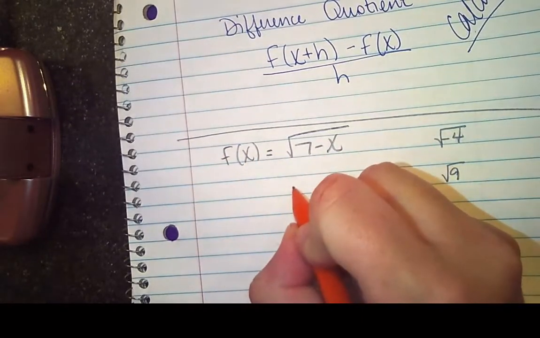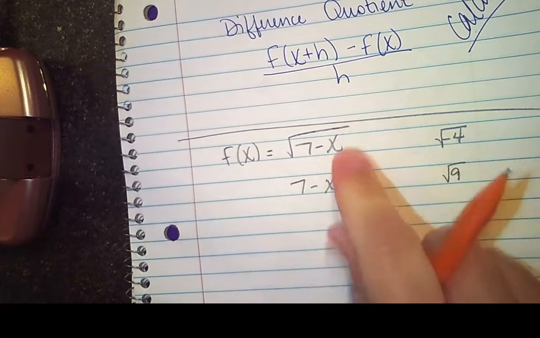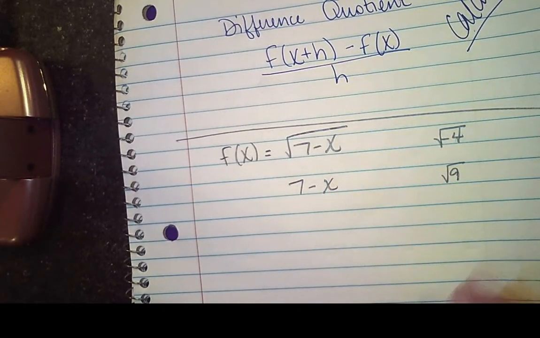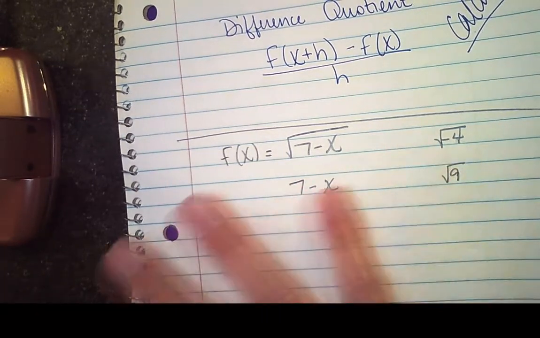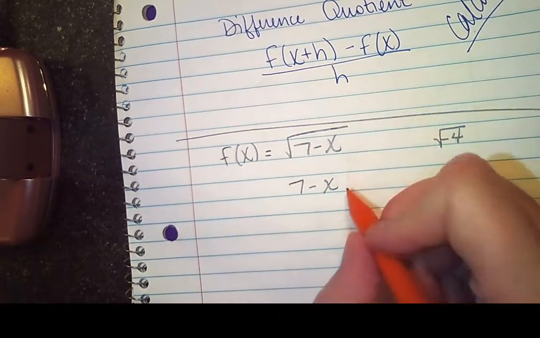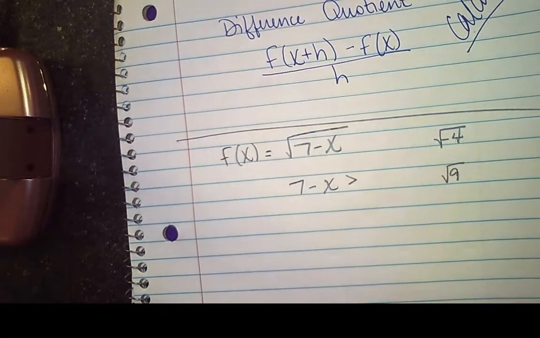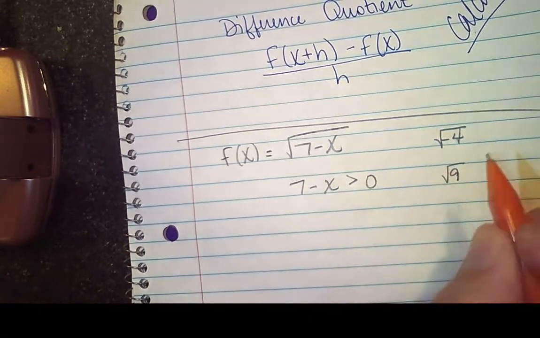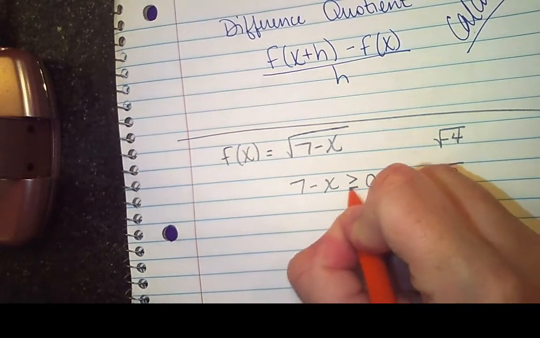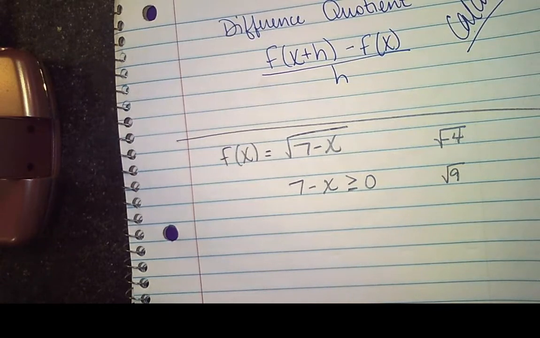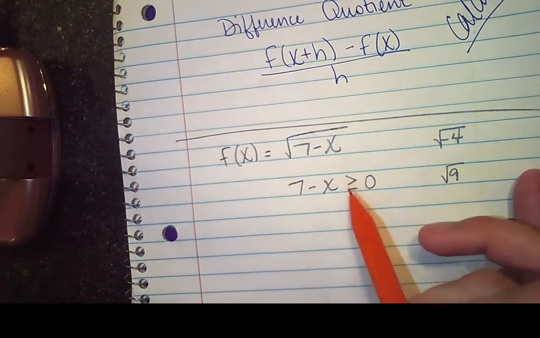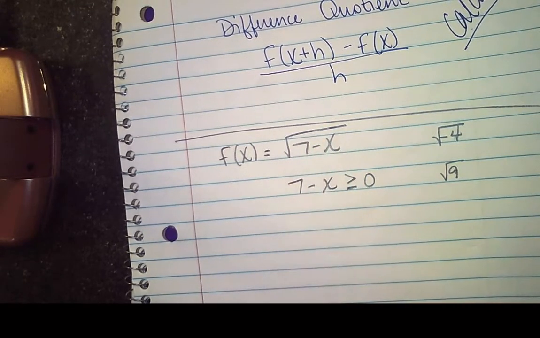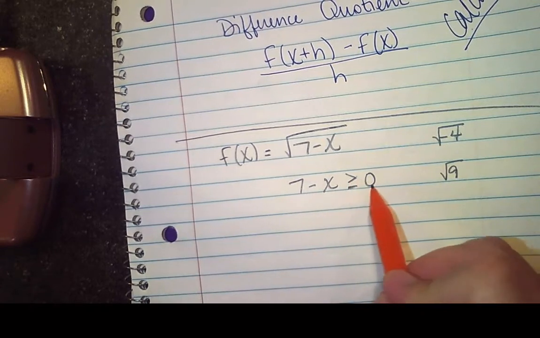So what I'm going to do is take the argument, which simply means the stuff underneath the radical, and this is your strategy, this is your format: say it needs to be bigger than 0, because positive numbers are bigger than 0. But it can also equal 0, because the square root of 0 is 0. So that's your strategy. Take the argument and say it is greater than or equal to 0.